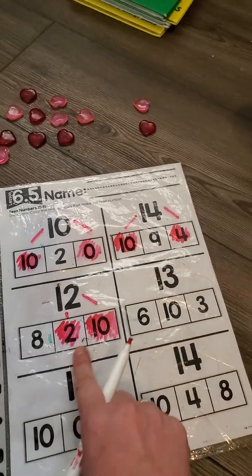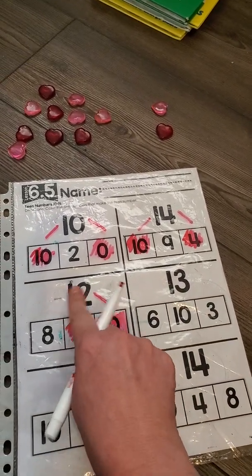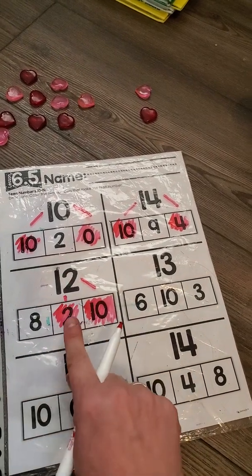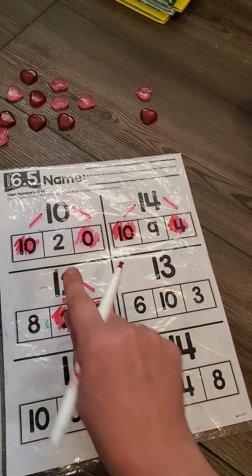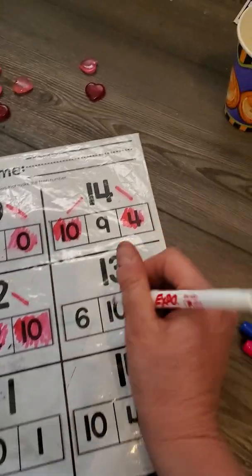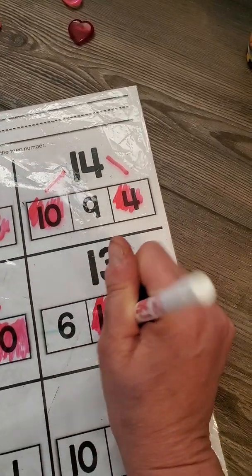So here we go. So 10 and 2 make 12. Or you can say 2 and 10 make 12. So there's our part, and our whole. All right, now we need to make 13. We know that we still need 10, right? So let's just color that 10 in.